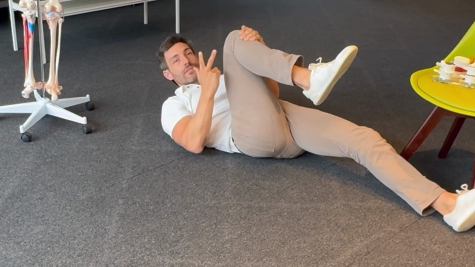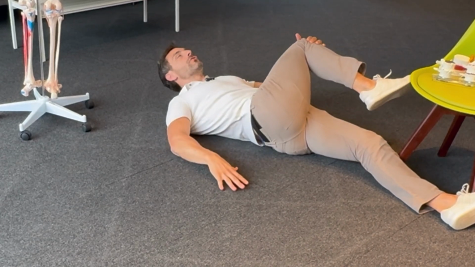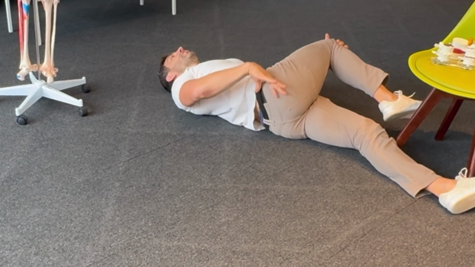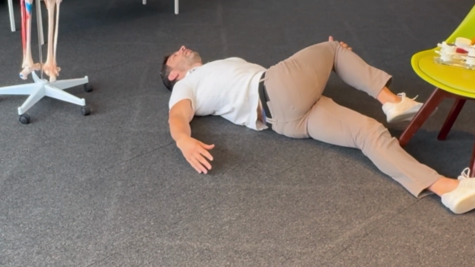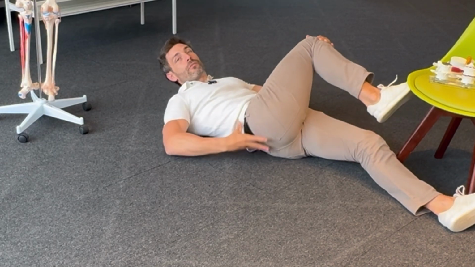Once you've done that 3 times through, you're then going to pull across the body, which gaps and decompresses that joint. Go as far as you can this way whilst keeping your shoulders flat. Create that real rotation through the lower back there. Hold for 30 seconds. And of course, in case it wasn't obvious, the pain is on my right-hand side here.